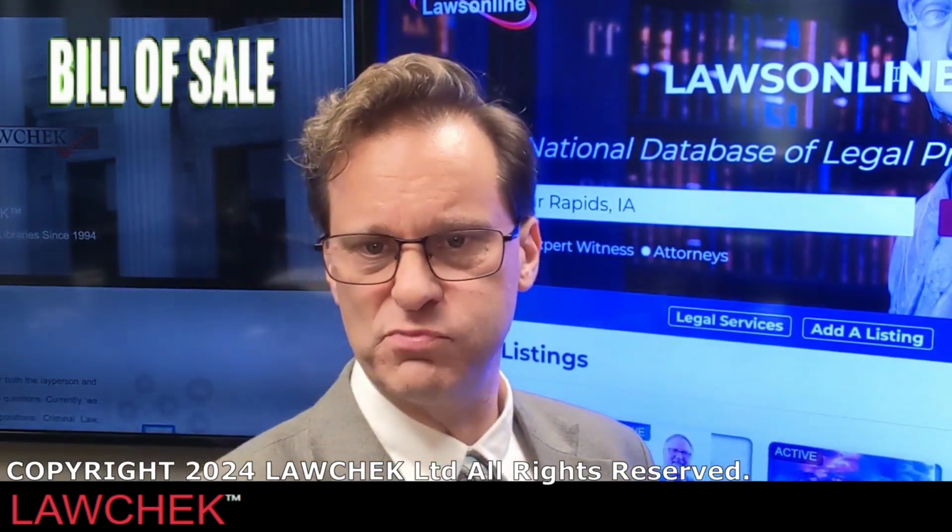Not a lot of major hidden items, but it's a good document to have to reflect the transfer of this property. That's what this bill of sale is going to do. It's going to show payment and a transfer of property to a new owner. Now, in this bill of sale, remember we had 2 payments. The title is going to be handled separately.